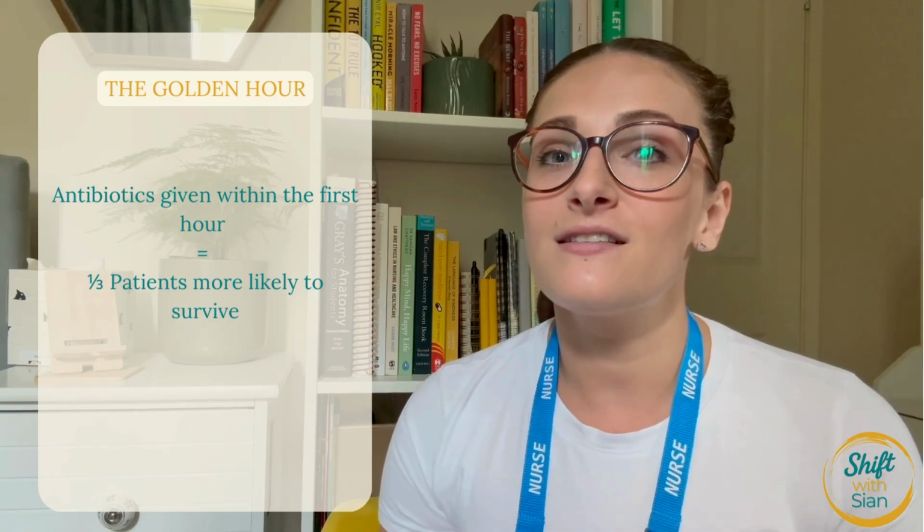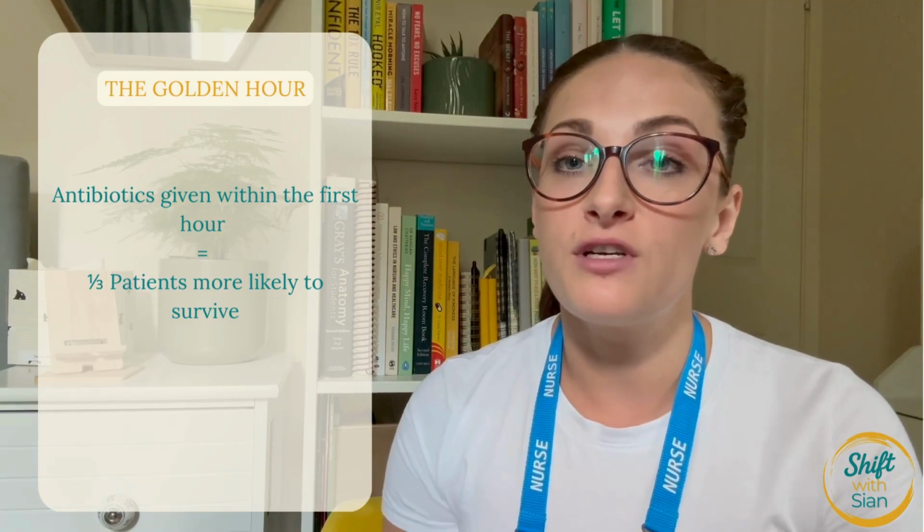Now, NICE guidelines, the link is in the bio, state that patients with suspected sepsis with one or more of those red flag symptoms should be treated with a broad spectrum antibiotic given IV within an hour. Broad spectrum meaning an antibiotic that's effective on a wide range of bacteria. Specific antibiotics will be based on the patient's age, sensitivities, and likely source of infection, as well as the local guidelines. Get onto your trust intranet and read through the sepsis policy, as each trust will be slightly different, but they will all follow the NICE guidance.